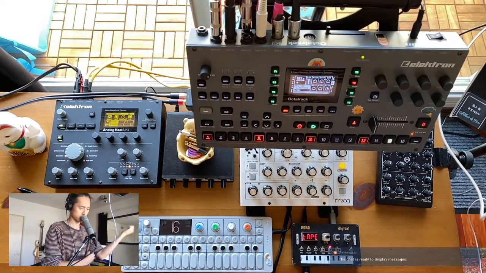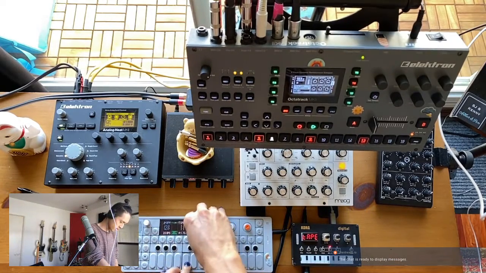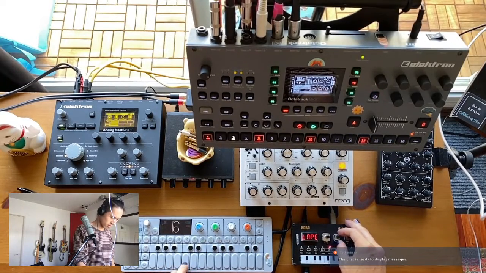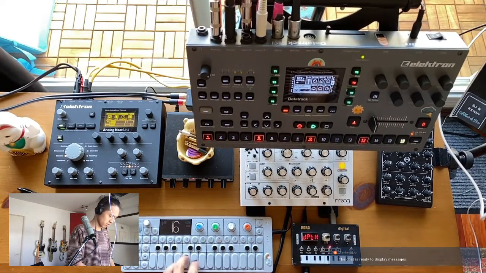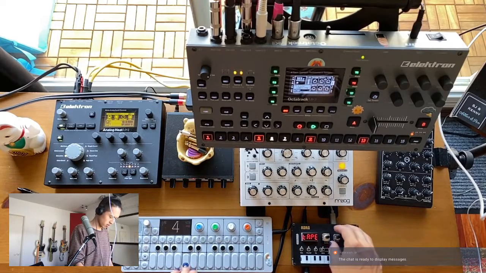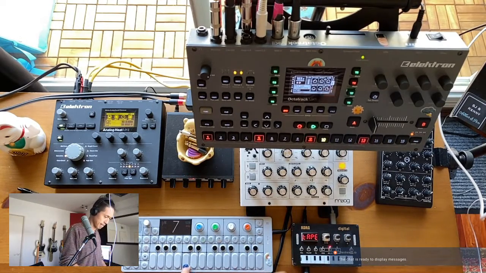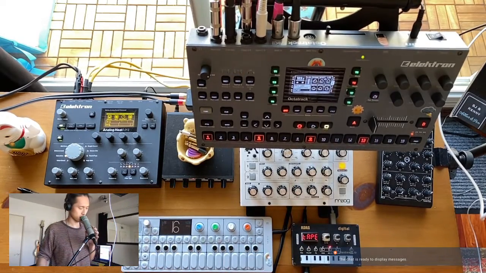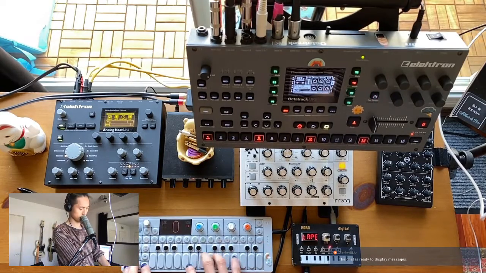So we're just kind of building a new track today. Just kind of playing with the idea of having this ARP be doing something a little less traditional. So maybe I might do just 3 notes.